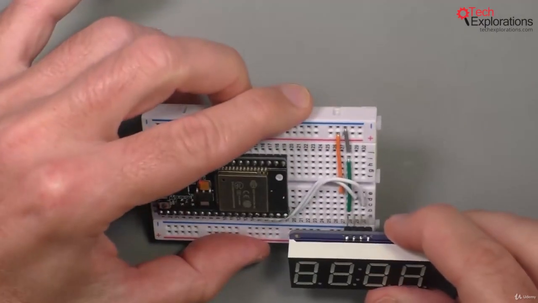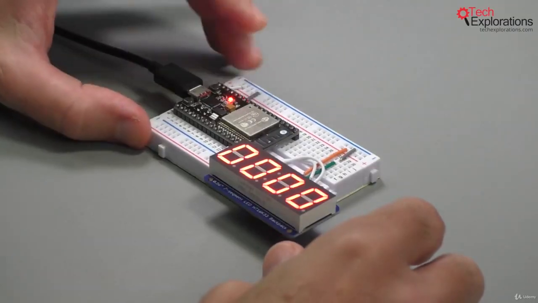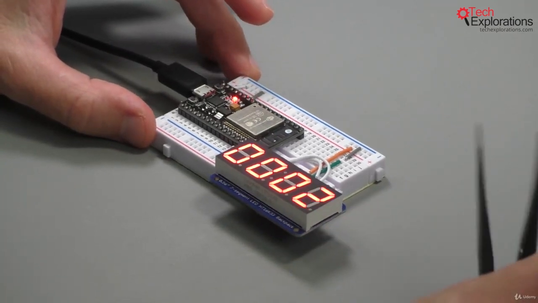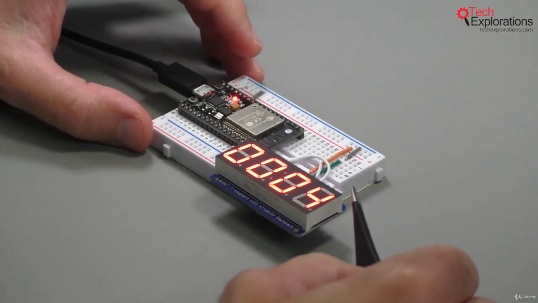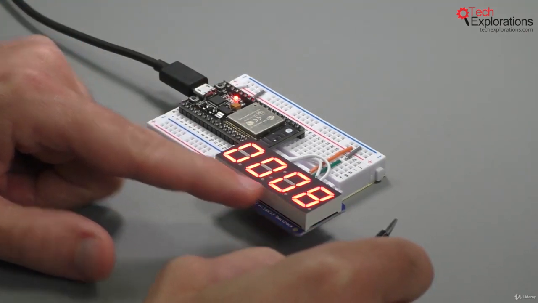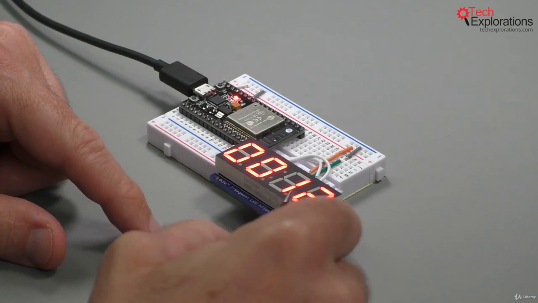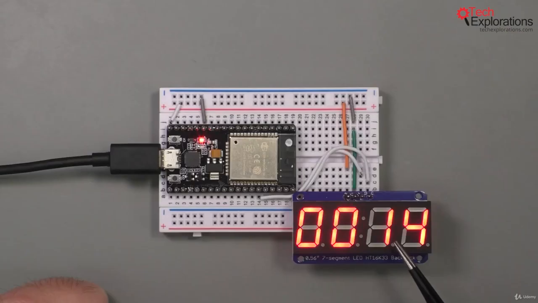So I'm going to plug it in and then reset my board just to start the counter. In the example that I'll show you, I've got a simple sketch that just implements a timer. So every second the display is updated with the next number up, and this counts minutes and seconds up to 99 minutes.